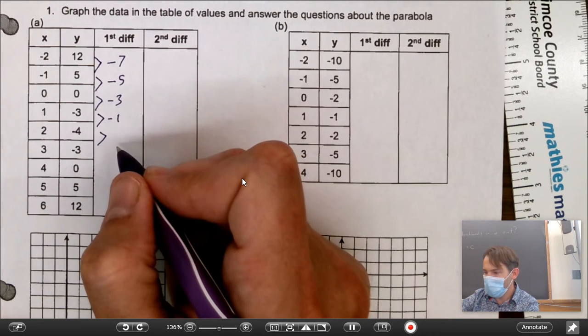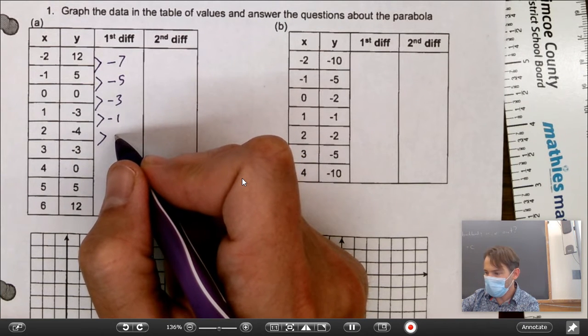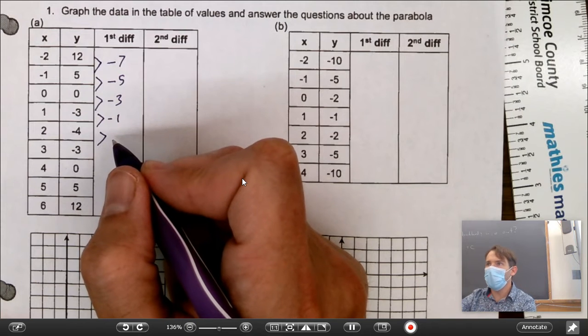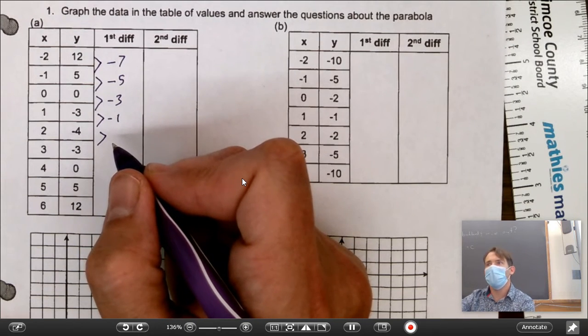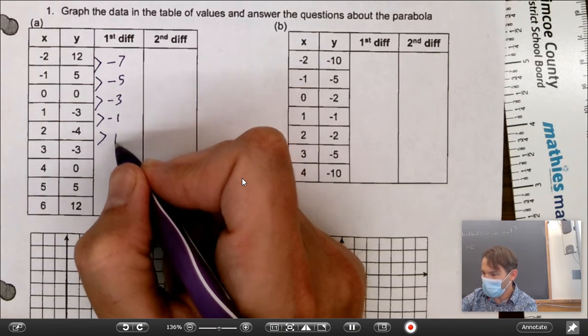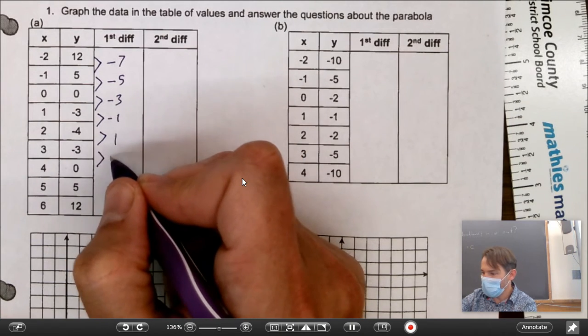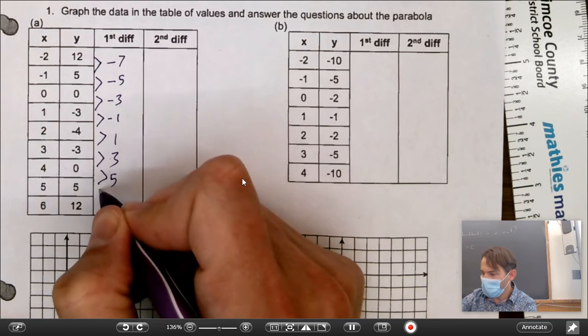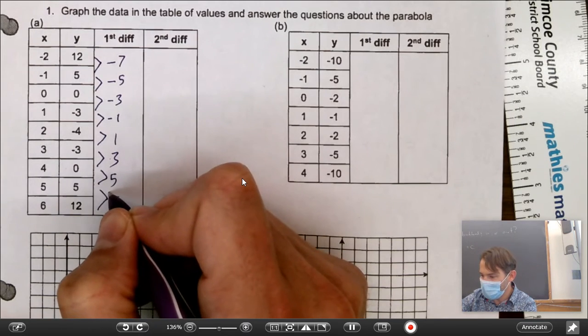From negative 4 to negative 3? It was negative 4 yesterday, and today is negative 3. Is it colder or warmer today? Warmer. 1. Yeah, so it became 1. From negative 3 to 0 is 3, and then 5, and then 7.